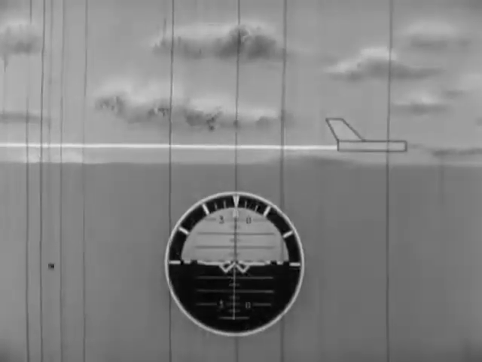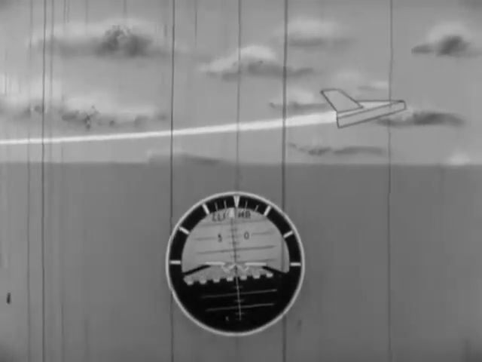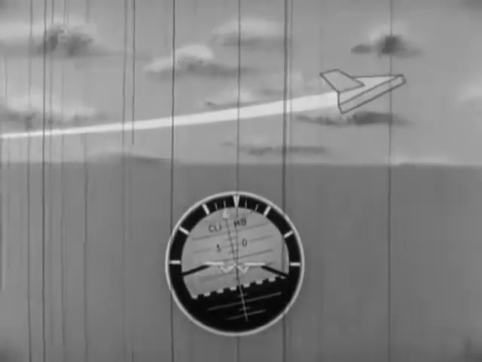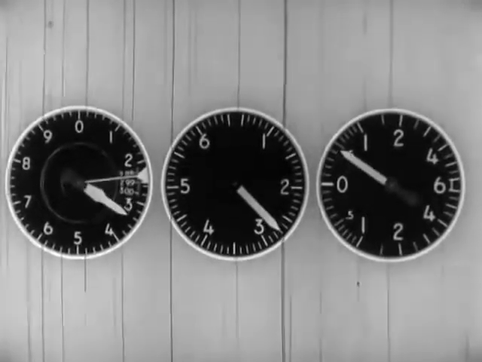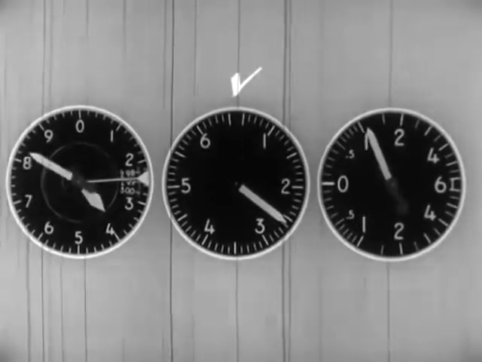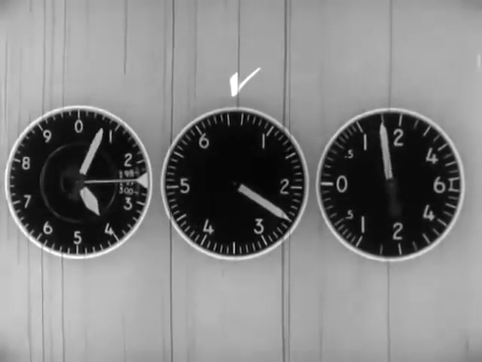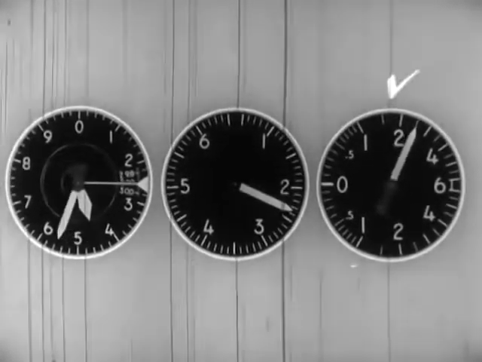In any climbing situation, the horizon bar and bank index pointer are far apart, and the miniature aircraft is always between them. You confirm the climb by cross-checking your other instruments. Airspeed shows a decrease. Altimeter, an increase. Vertical velocity shows a climb.